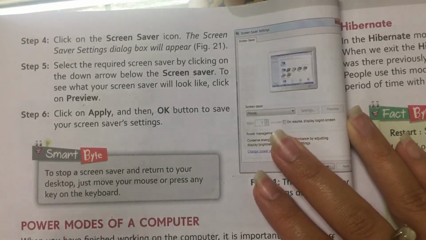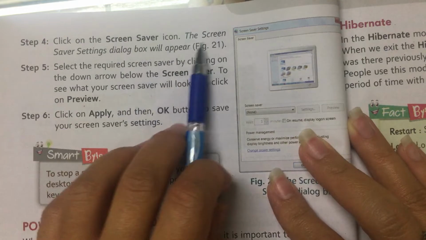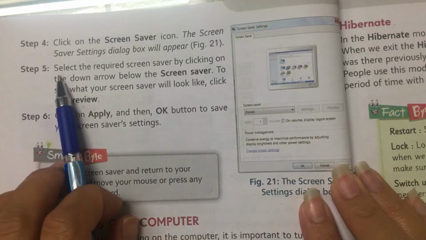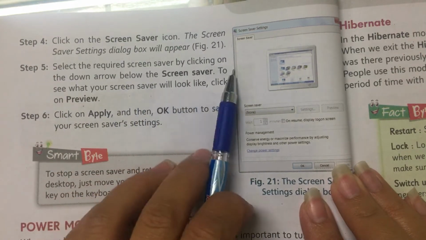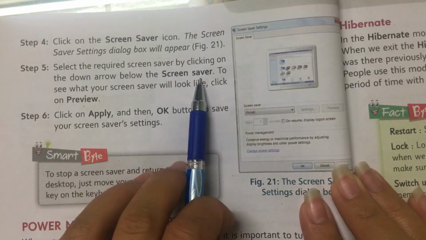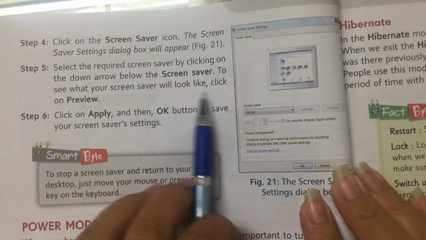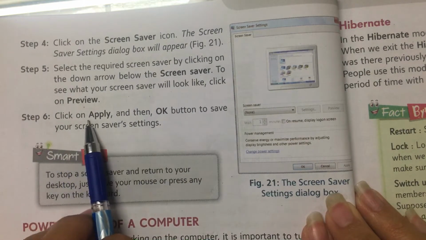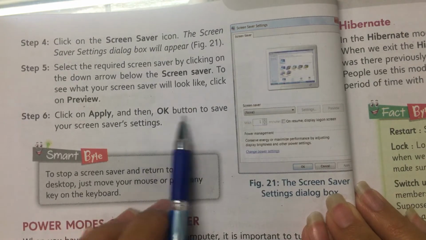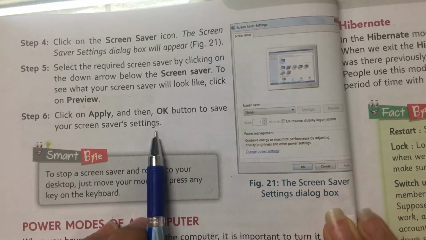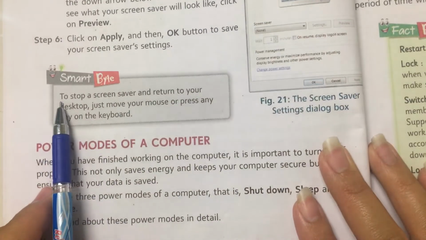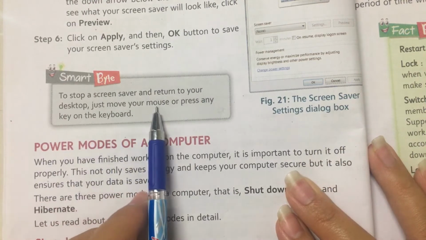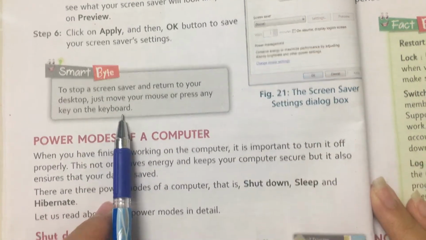Now, step 4. Click on the screensaver icon. The screensaver settings dialog box will appear. Step 5. Select the required screensaver by clicking on the down arrow below the screensaver. To see what your screensaver will look like, click on Preview. Then step 6. Click on Apply and then OK button to save your screensaver's setting. To stop a screensaver and return to your desktop, just move your mouse or press any key on the keyboard.